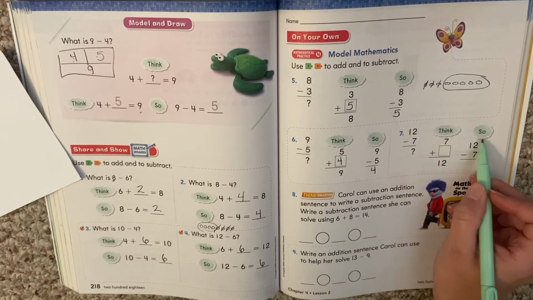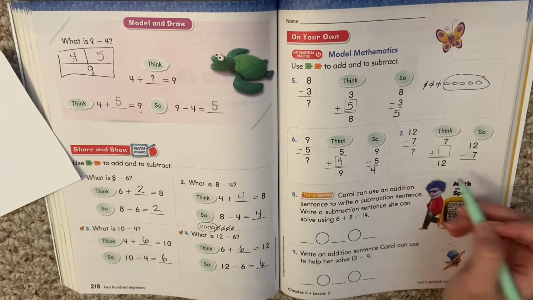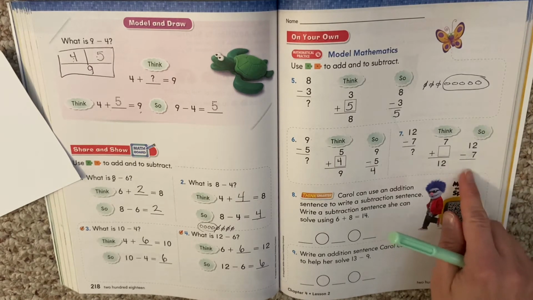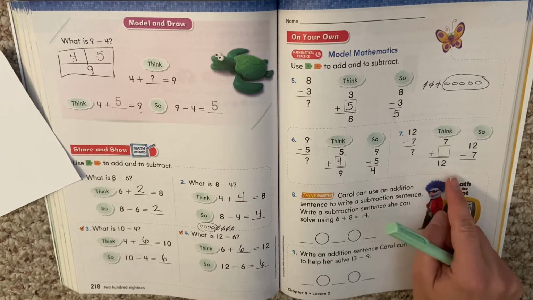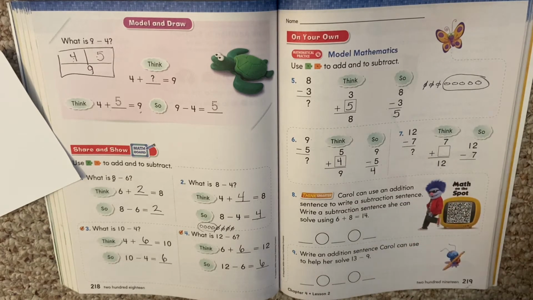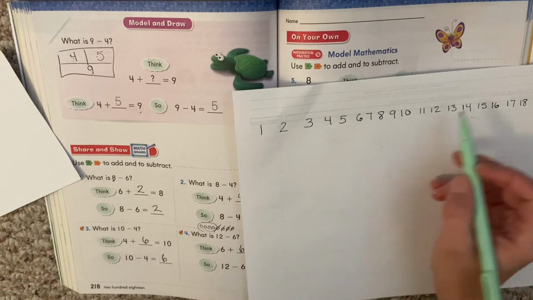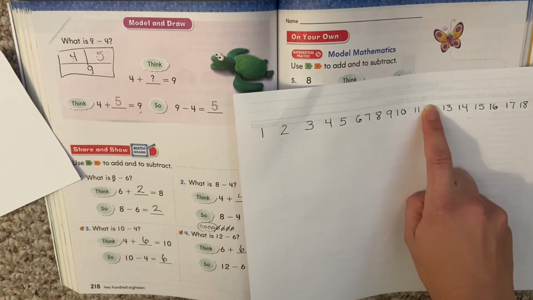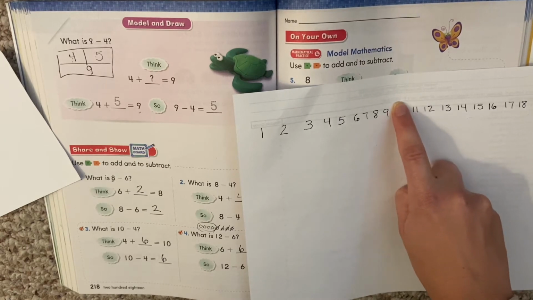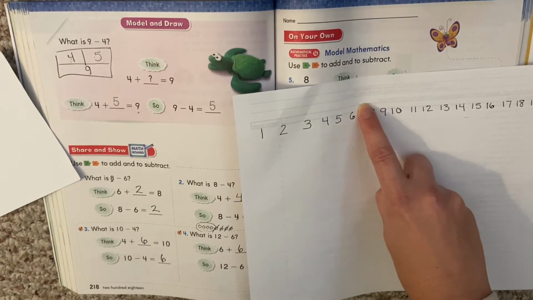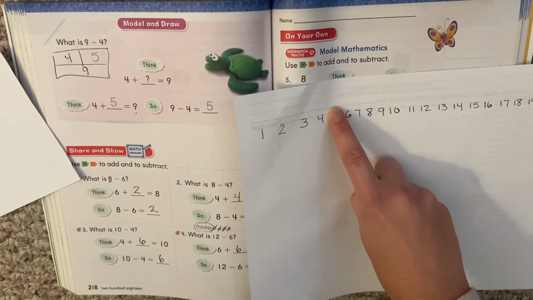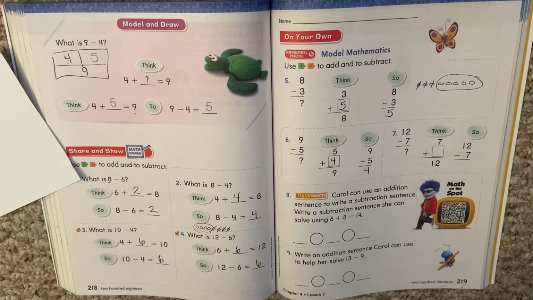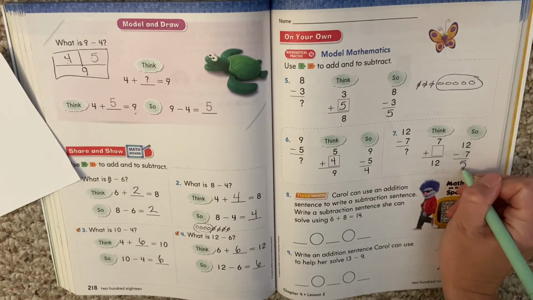Well, which one's easier to solve? 7 plus something equals 12, or 12 minus 7? Well, I would say 12 minus 7, right? That's the easier one to solve. So I'm going to use my number line because 12's a lot of circles. Minus 7. So I'm going to take my 7 hops back. 1, 2, 3, 4, 5, 6, 7. Where did I land? 5. 12 minus 7 is 5.